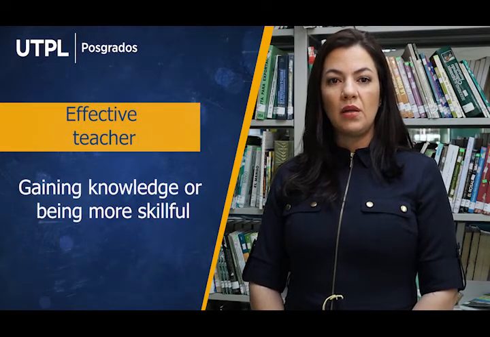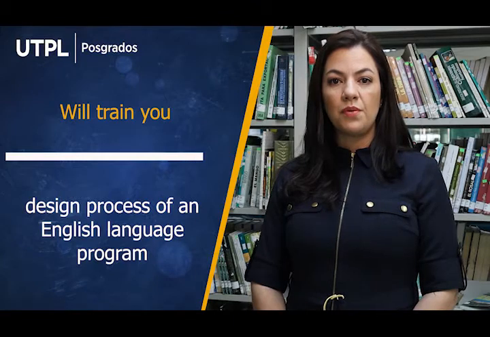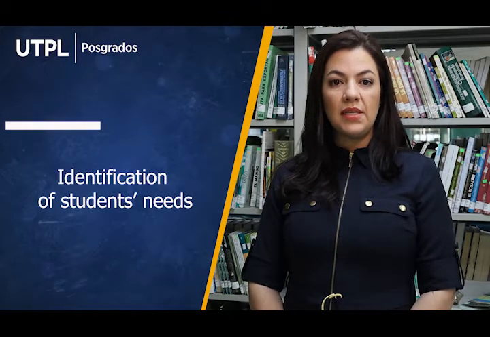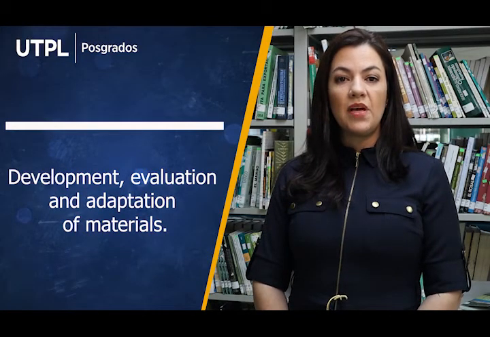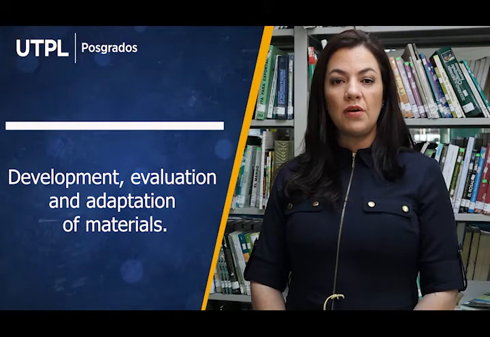Being an effective teacher involves much more than gaining knowledge or being more skillful. The study of this subject will train you in the design process of an English language program and its evaluation. This involves identification of student needs, environmental factors, planning of courses, and the development, evaluation, and adaptation of materials.